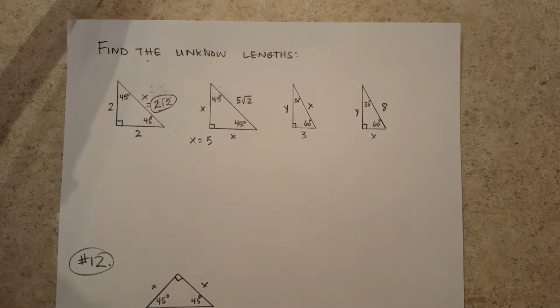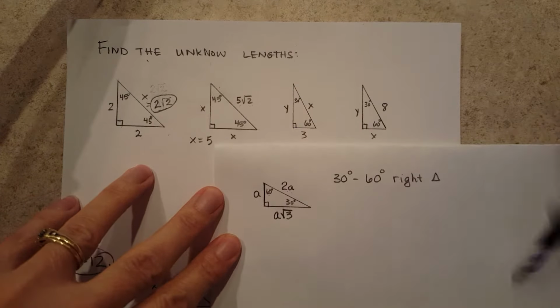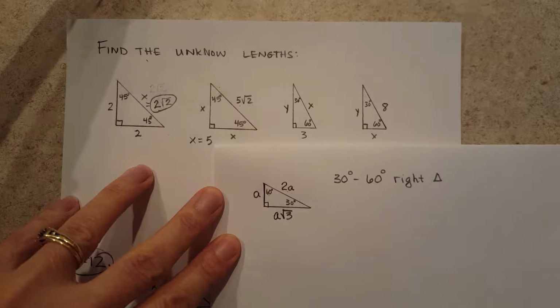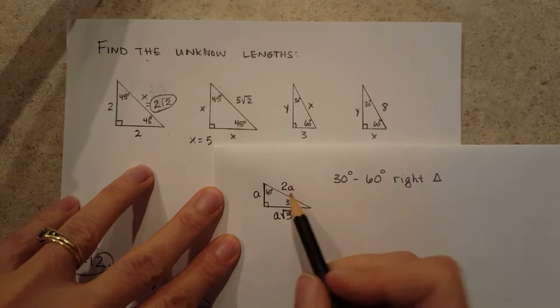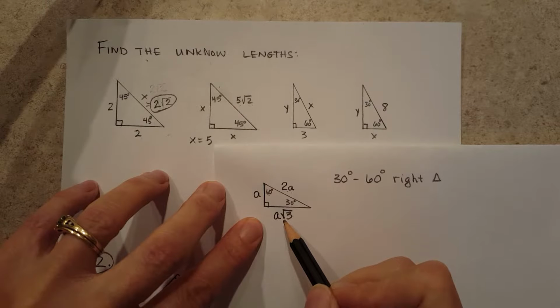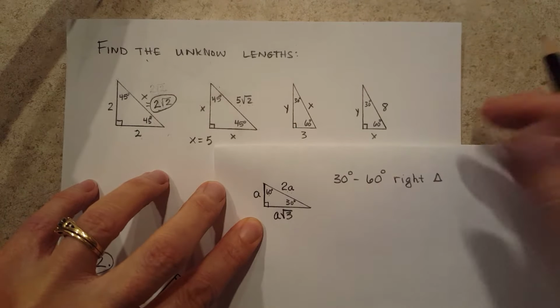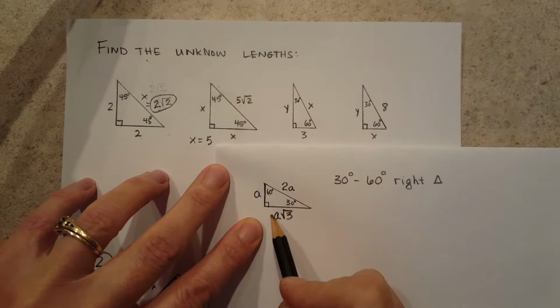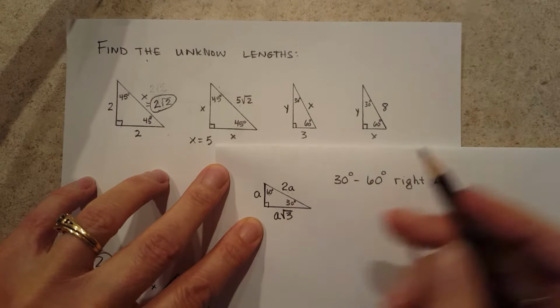Now let's look at the other two. Those are 30-60 rights. So you would use your helpful handout to help you compare these. Here's our 30-60 right proportions that we wrote. I would suggest that you turn it or rewrite it the right way because it's confusing. It's easy to flip them, okay?